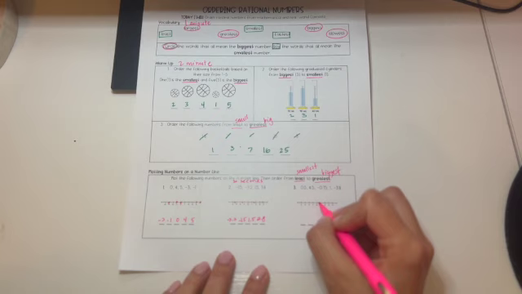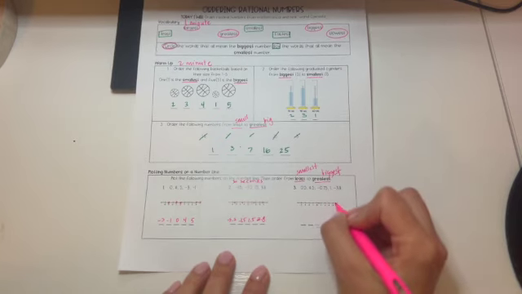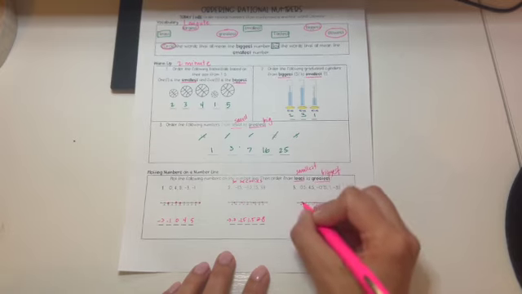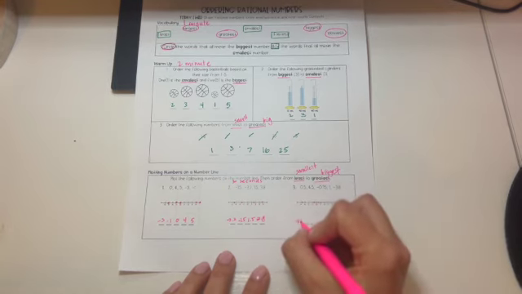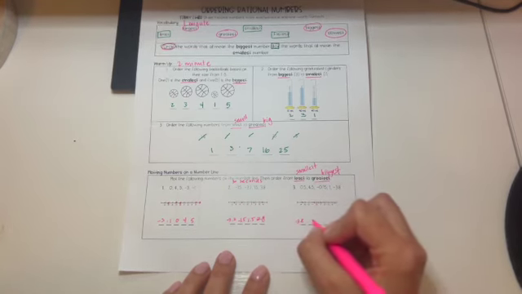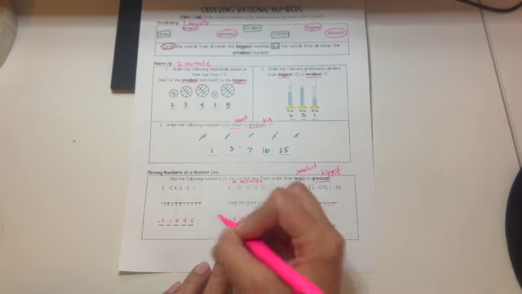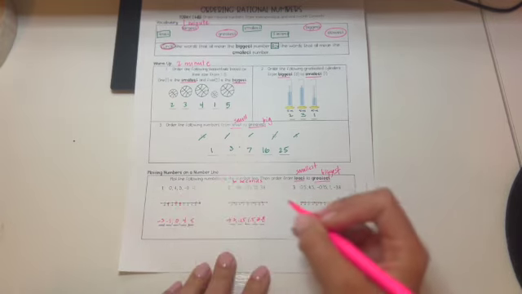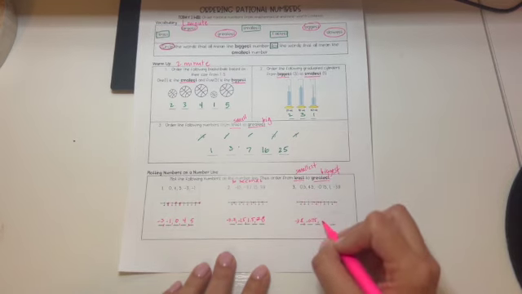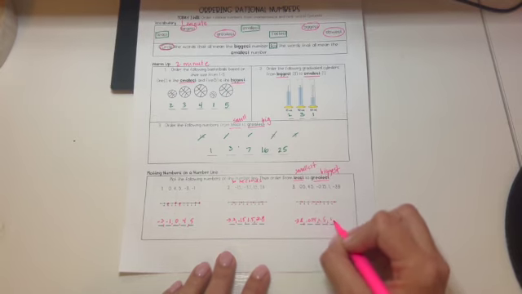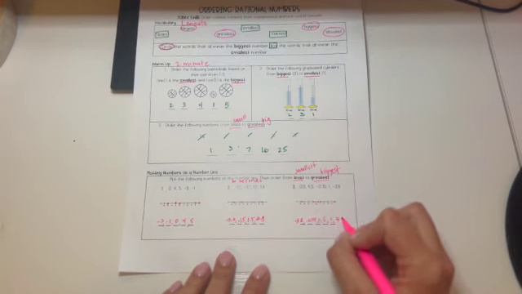I've got 0.5, I've got 4.5, -7.5, 1, and -3.8. So I'm going to put those from left to right, least to greatest. I'm going to add commas here to make it more clear. Okay, -7.5, then I've got -3.8, then 0.5, then I have 1, then I have 4.5.